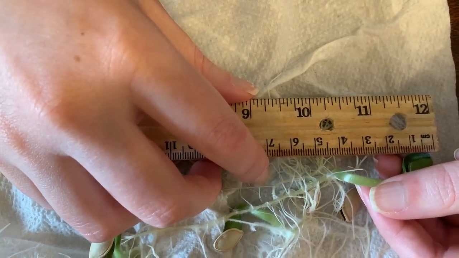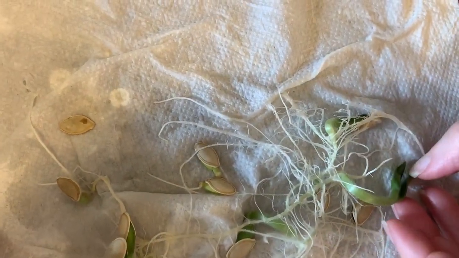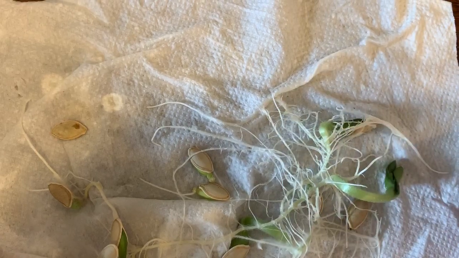I'm going to say that's 5 centimeters. 5 centimeters for our zucchini longest stem. Okay. Cool stuff, huh, guys?